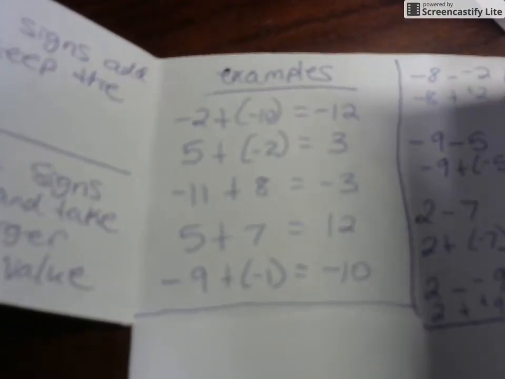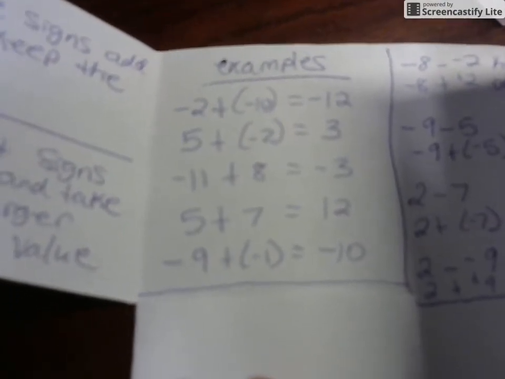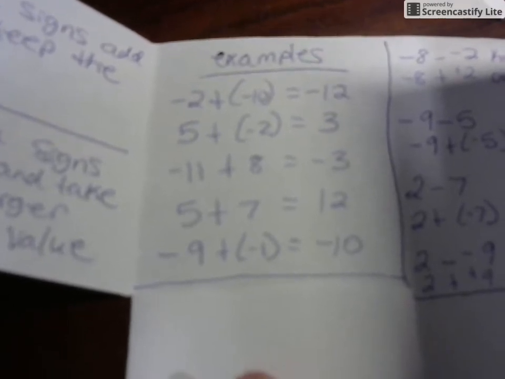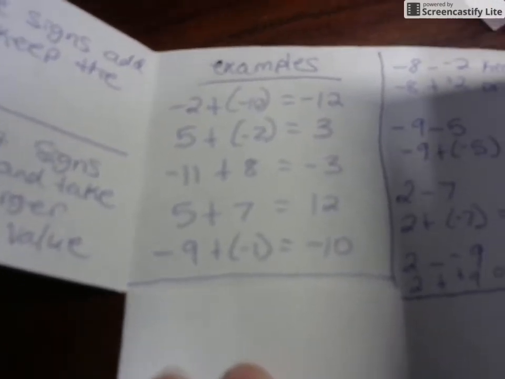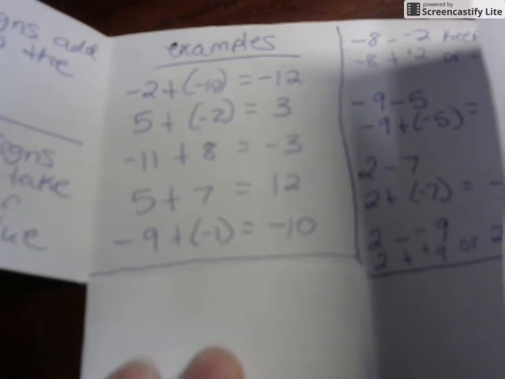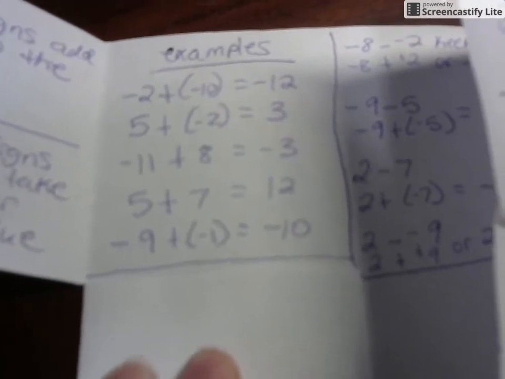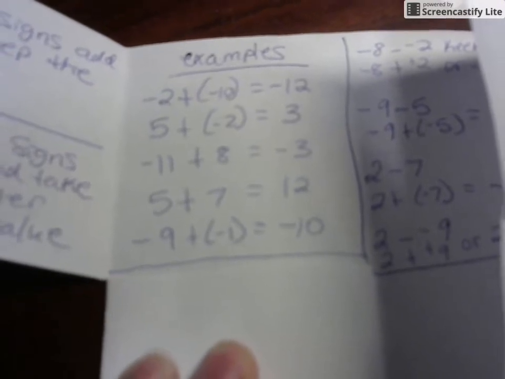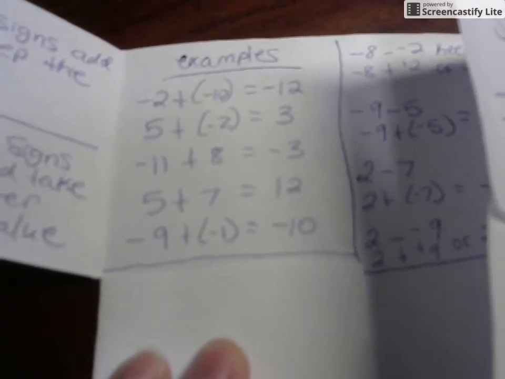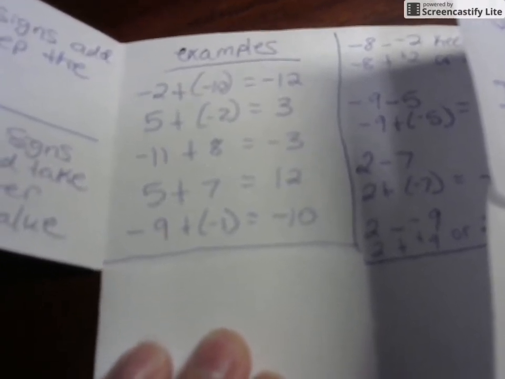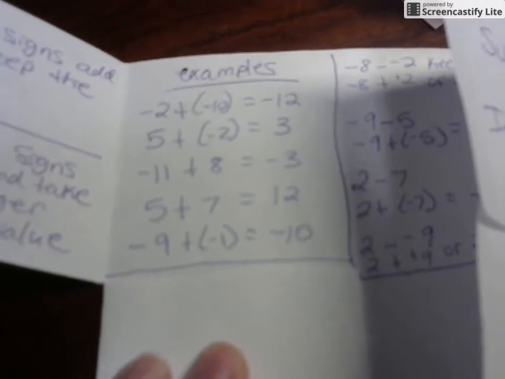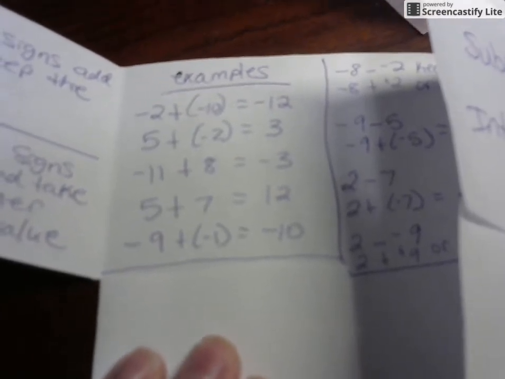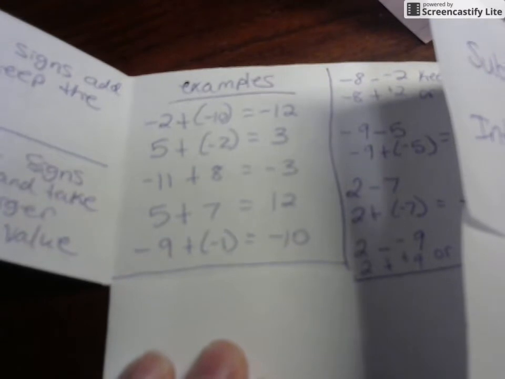Here are some examples. -2 plus -10, same signs, add and keep. So you would get -12. 5 plus -2, those are different signs, so I subtract. The larger absolute value is +5, so my answer is positive. I have -11 plus 8, subtract once again, they're different signs. The larger absolute value is 11, so my sign will be negative.